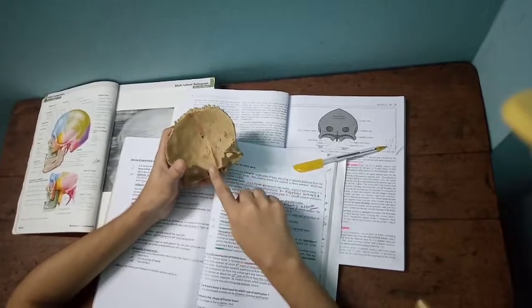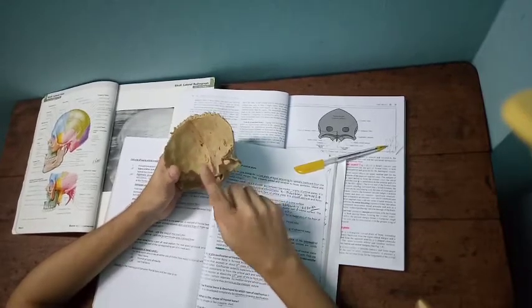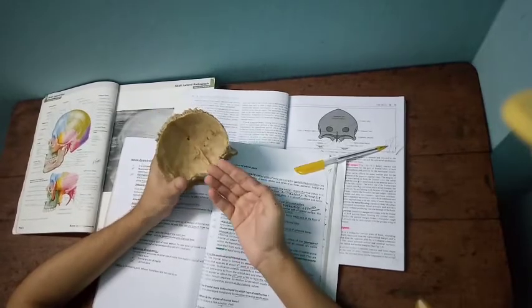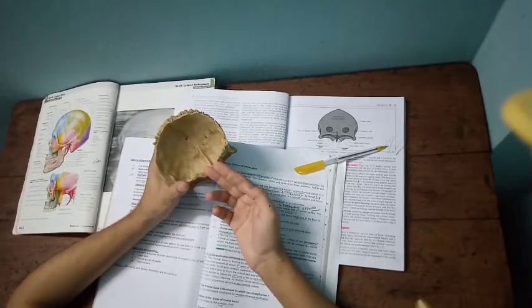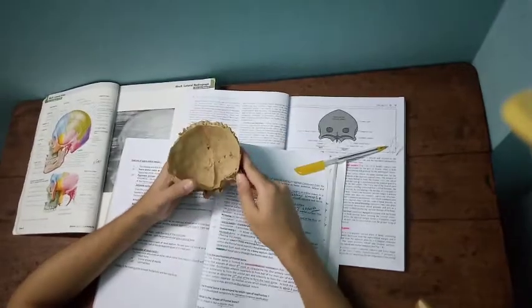And here, in the U-shaped area in between the two orbital plates, there will be the cribriform plate of the ethmoid bone, which passes the olfactory nerves from the nasal mucosa into the cranial cavity. It is the most important question for the viva.